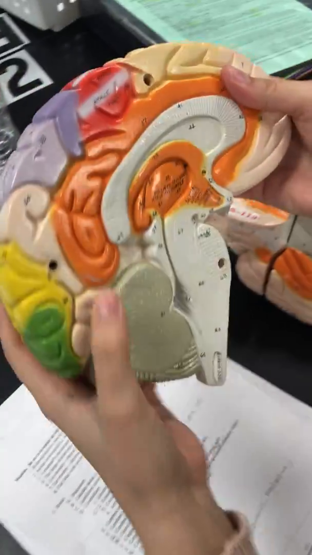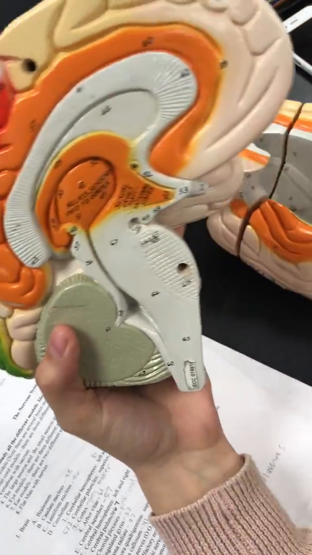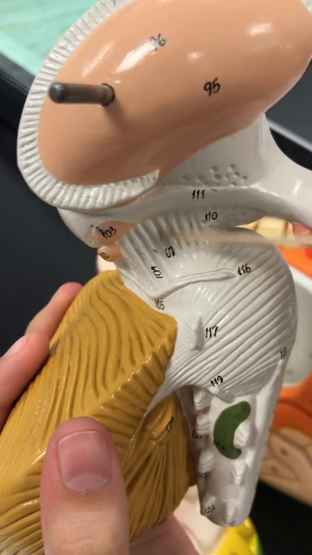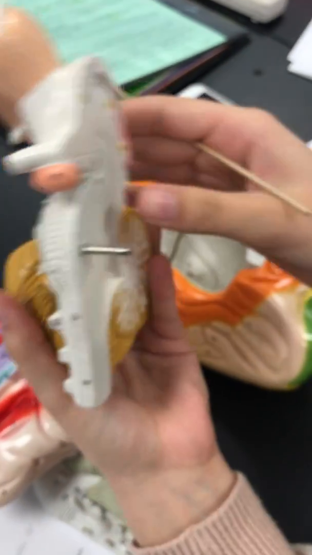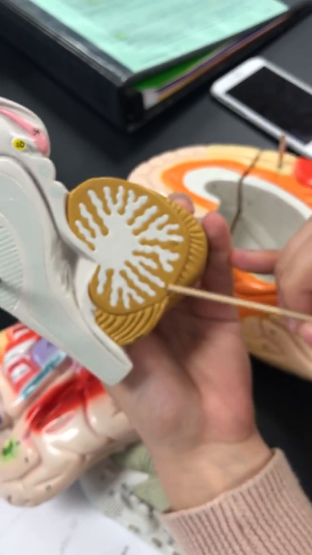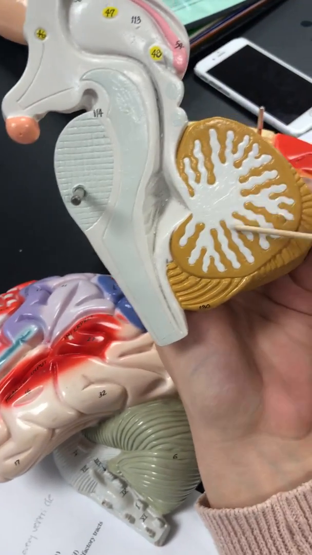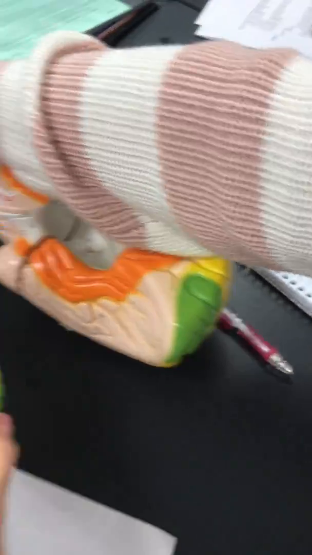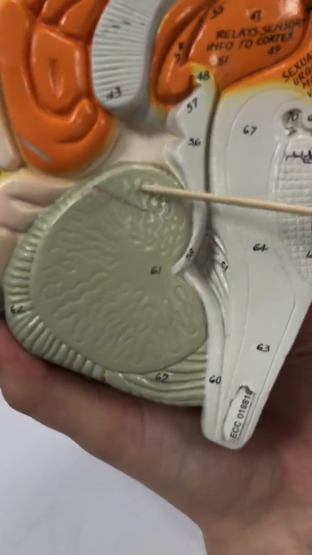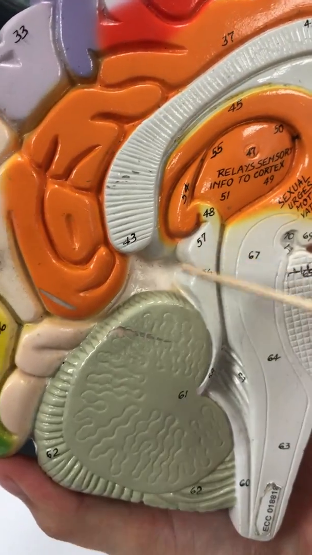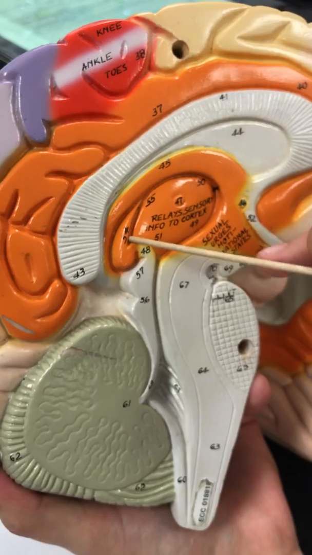The cerebellar peduncles start here, and you could see them better right here. The cortex is the gray matter. The arbor vitae is 61, which is this white. Also, right here, the cerebral aqueduct is 57. Right here, goes like that.